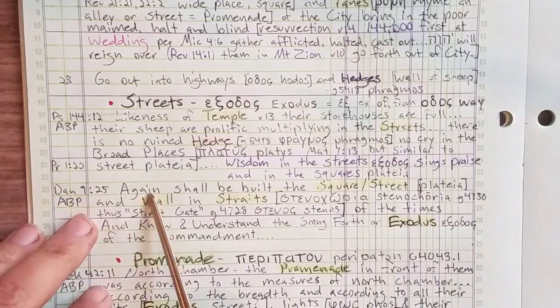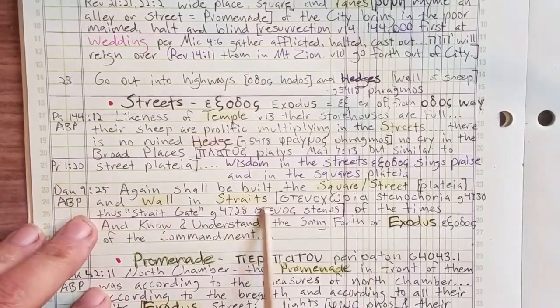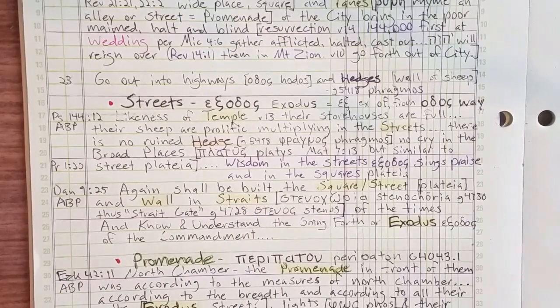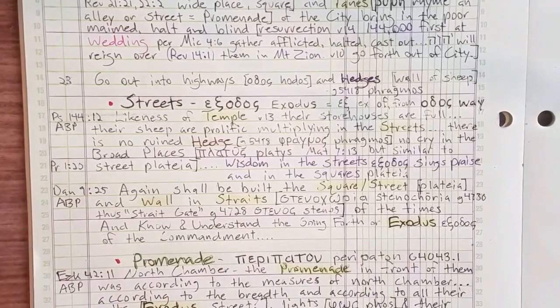Again, shall be built the square, the street, the wall in the straits or troublous times. And so King James says, and the street will be built, and the wall even in troublous times. But again, when we take the Septuagint and we look at these verses here in Daniel 9:25, we see the going forth is the Exodus. Okay, there is an Exodus. There is this end times Exodus that the people must go forth through the wilderness again.